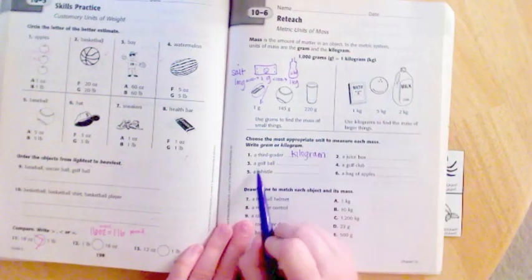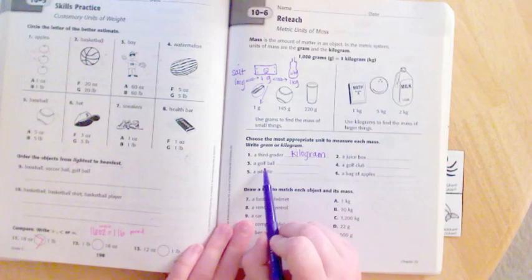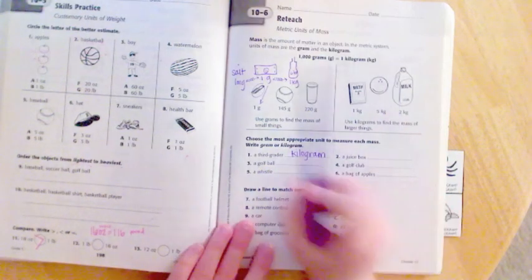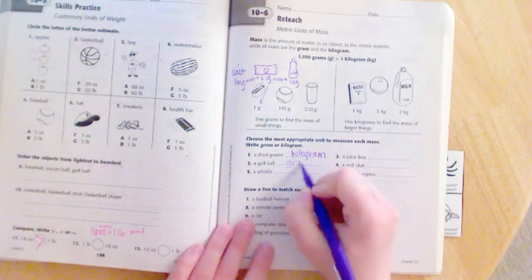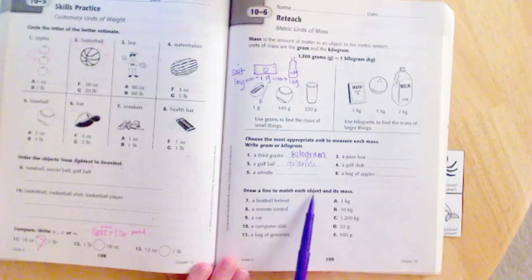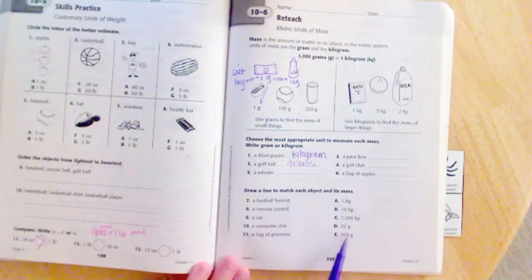What about a golf ball? That's a pretty small object. Would I use grams or kilograms? I would probably use... Okay, draw a line to match each object and its mass. A football helmet, which one do you think it is? A remote control, which one? A car? Oh my goodness.